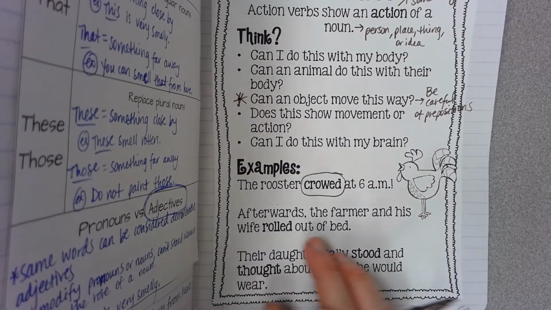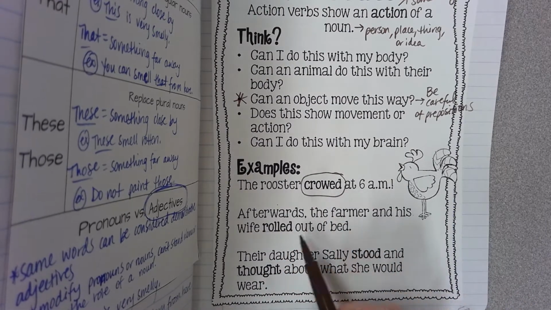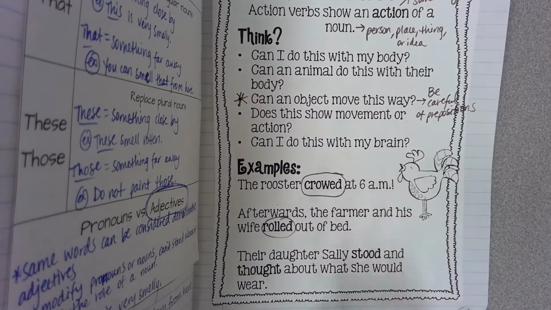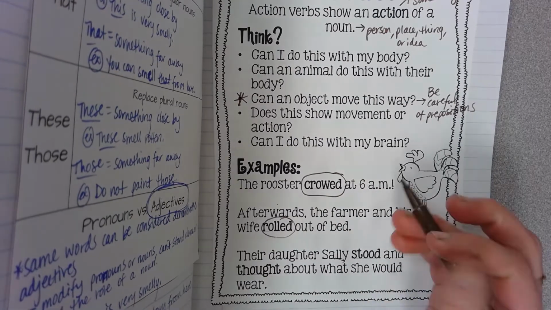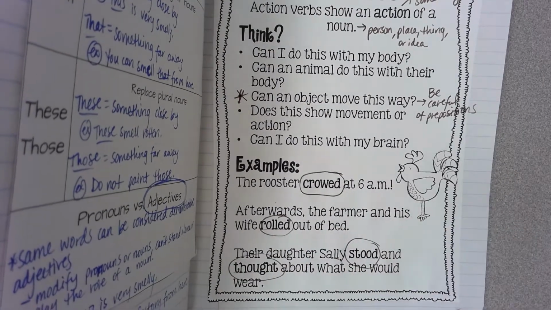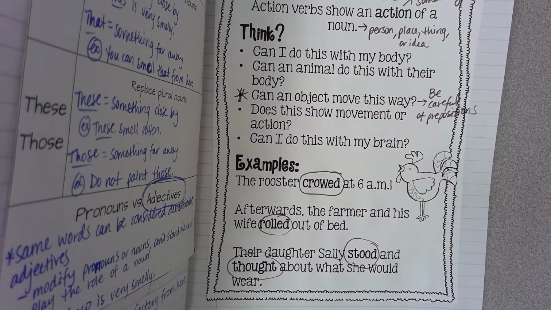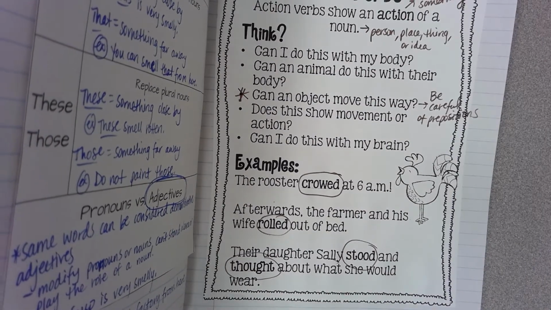Afterwards, the farmer and his wife rolled out of bed. So after the rooster crowed, they rolled out of bed. Their daughter Sally stood and thought about what she would wear. So she's doing two things. Kind of like a compound verb, I guess you could think of it, even though that's not really a real term. Doing two different things. She stood and she thought about it.